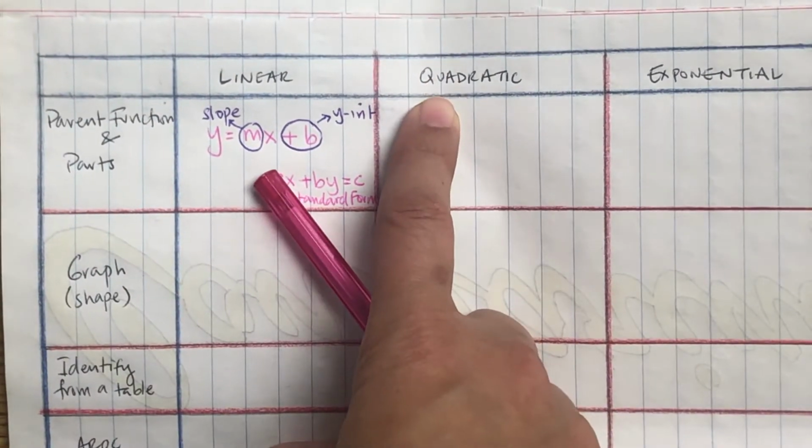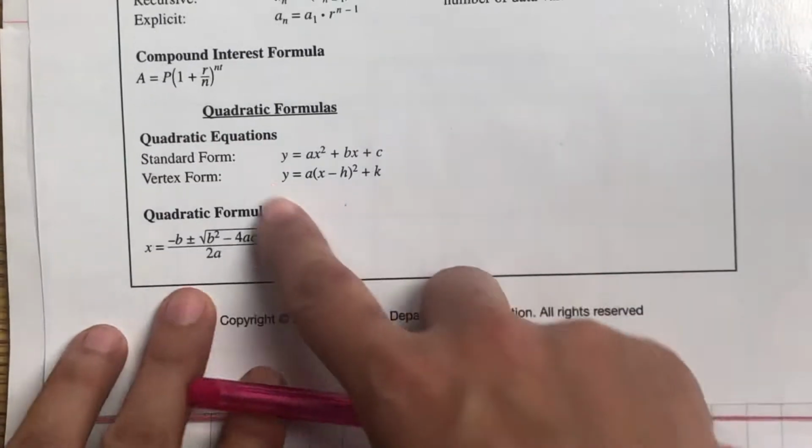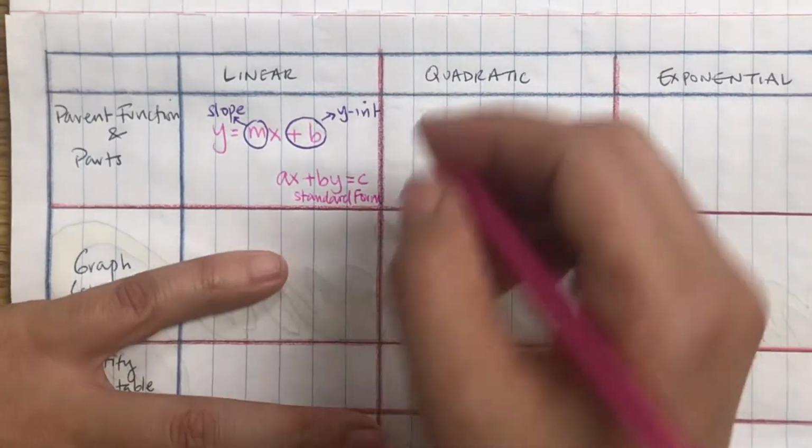Okay, so in quadratic, we're going to look at two parts of it. So once again, this can be found in your formula sheet. There are two parts. There's a standard form and there's a vertex form. So I'm just going to write those down and then talk about what each thing means.